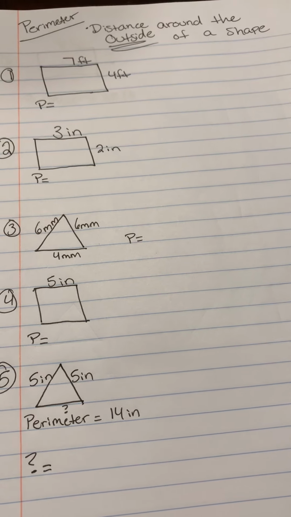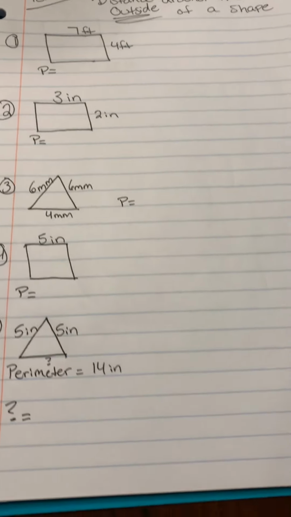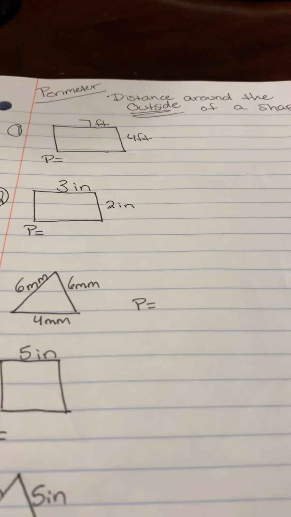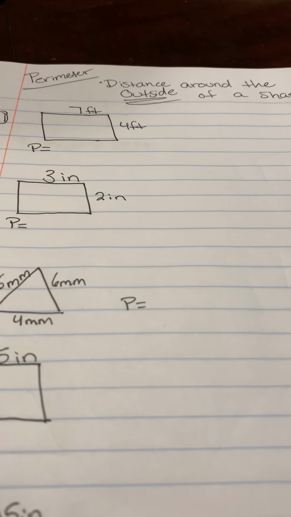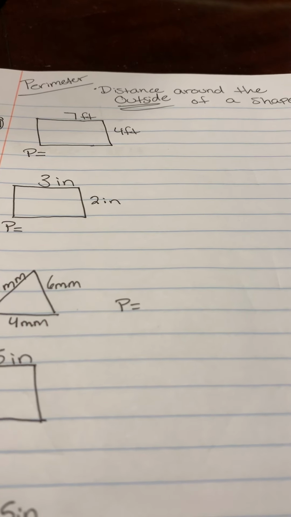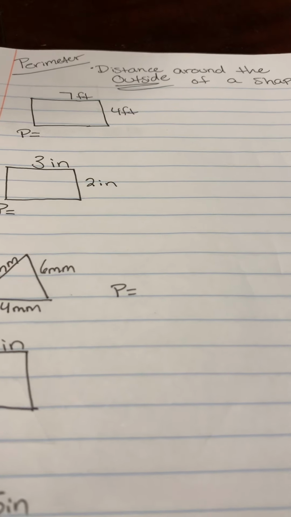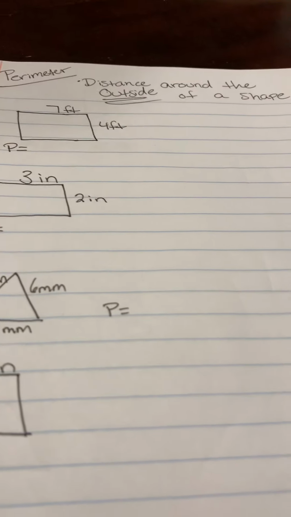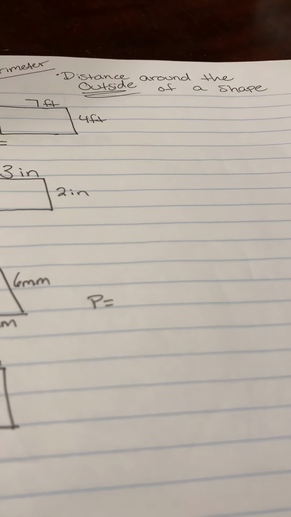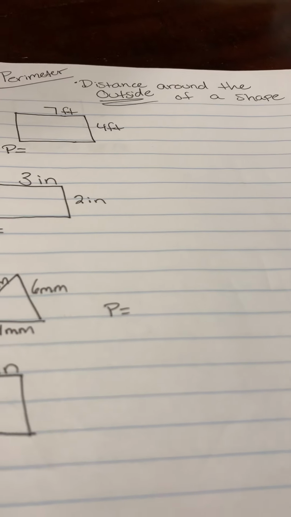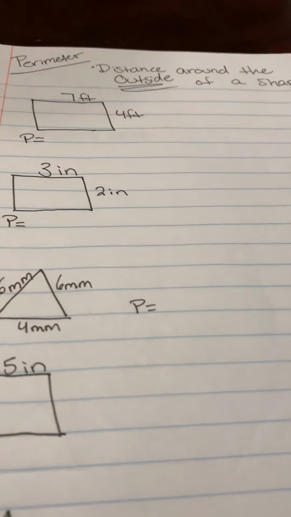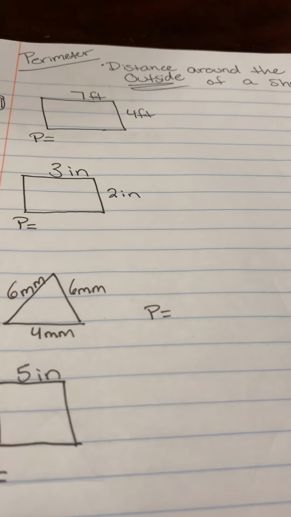For example, if I was going to build a fence around my yard, I would need to know the perimeter of my yard in order to buy enough fence to put up. So it is important that you understand how to find perimeter. Most of you probably remember that when we do perimeter, we just add up all the sides. I'm going to go through a few examples with you and show you what I mean by that.